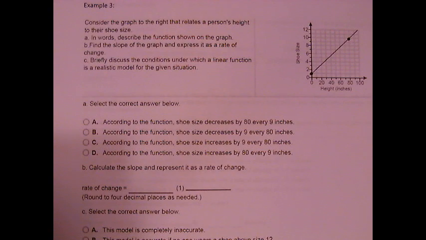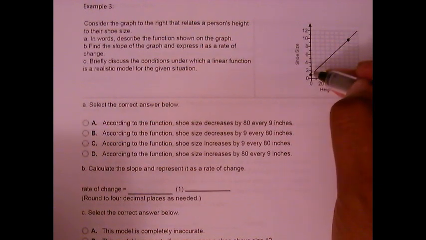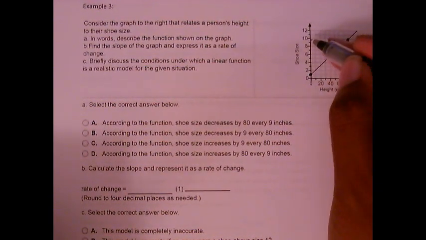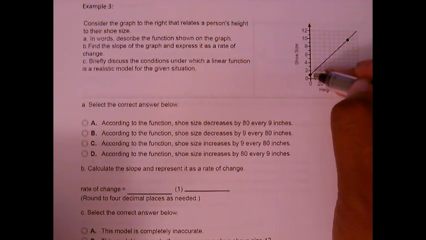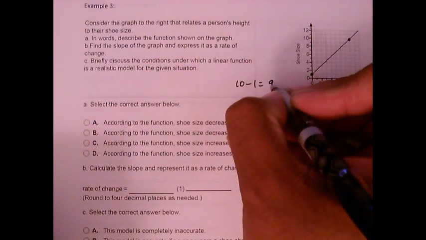Now notice it's not starting at 0, so the change in the dependent variable is not going to be 10, it's actually going to be 9, because here it's at 10, this point is at 1. 10 minus 1 will give you 9.